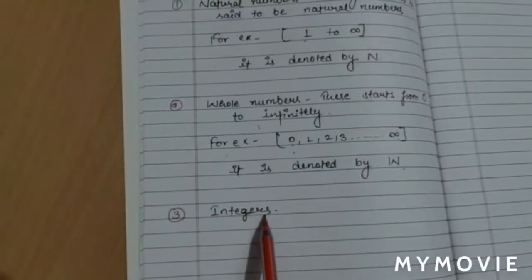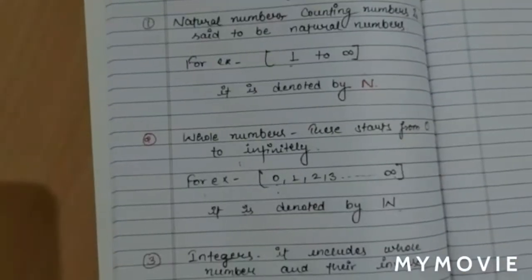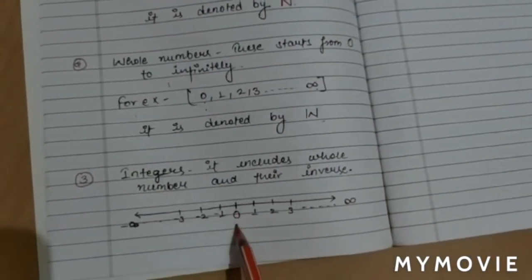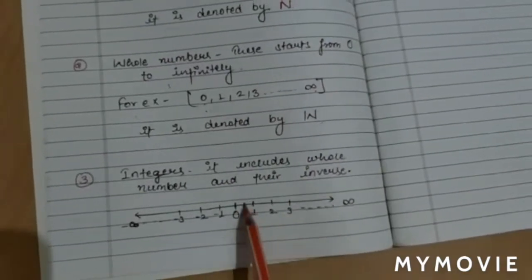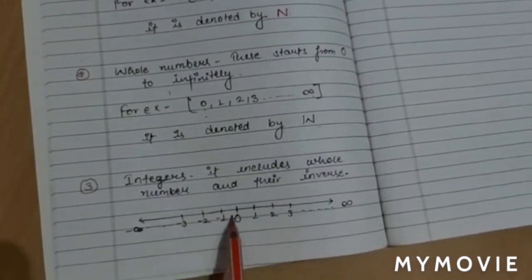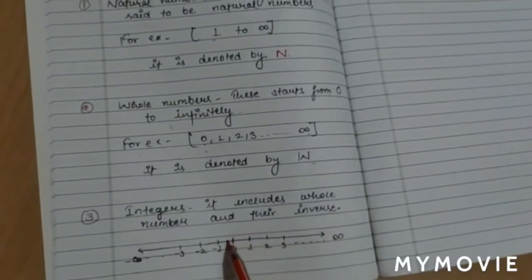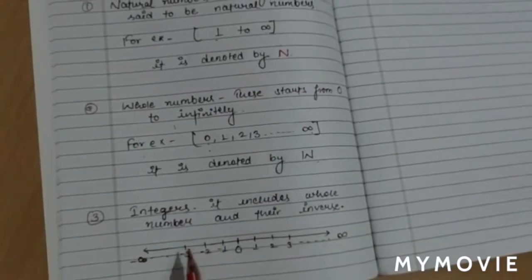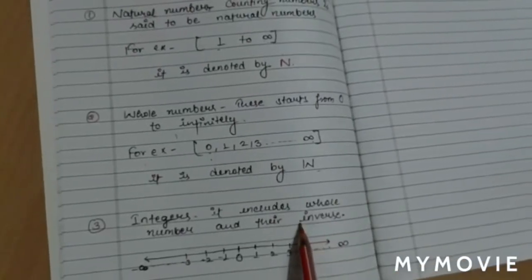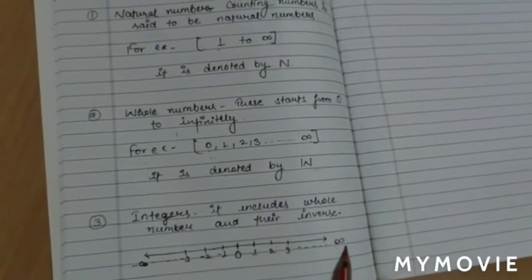The third one is integer. It includes whole numbers and their inverse. Look at this number line, this one is 0. If we go to the right hand side, then all the positive numbers. If we go to the left hand side, then all the negative numbers. So this collection is the whole numbers, and this one is the inverse, means the negative of the numbers is said to be inverse. Children, don't confuse with this inverse. Inverse means the negative of the positive counting numbers.